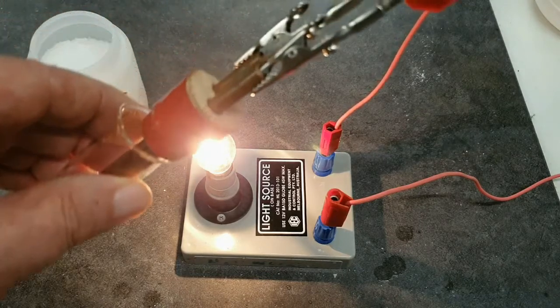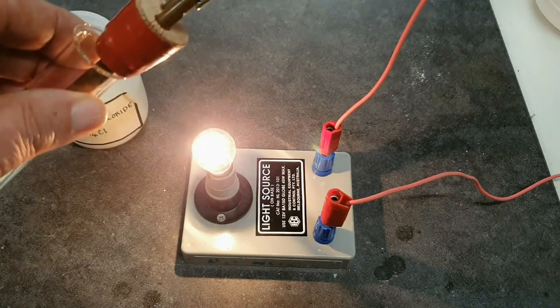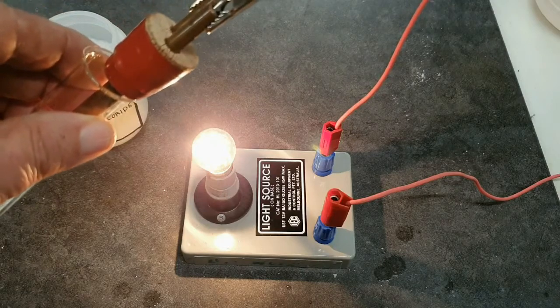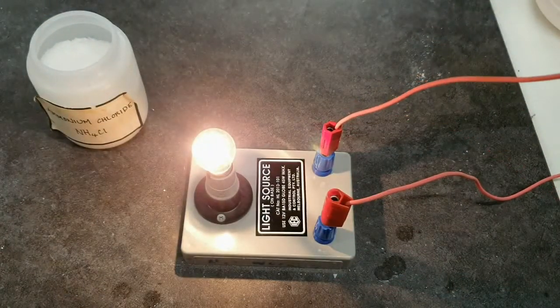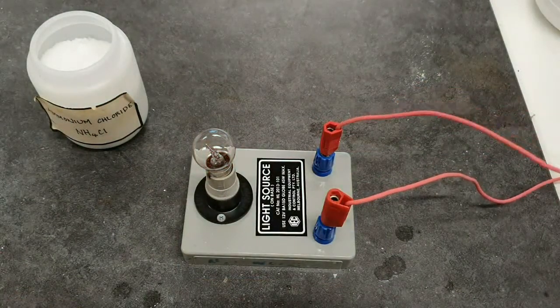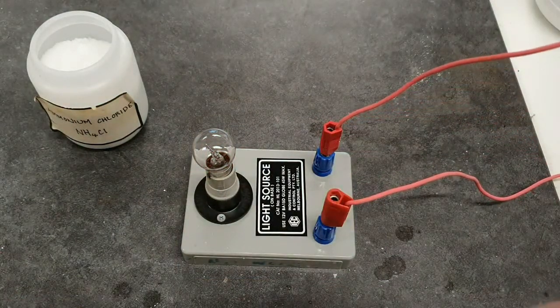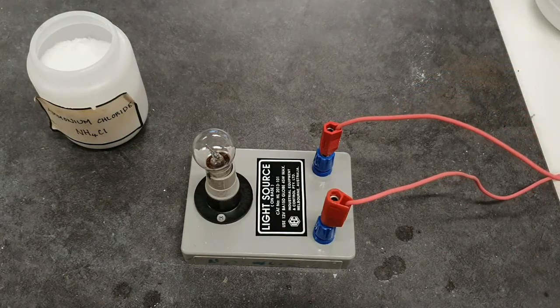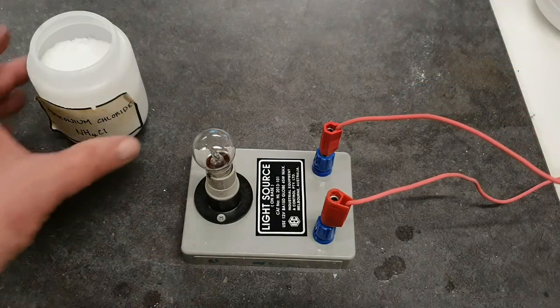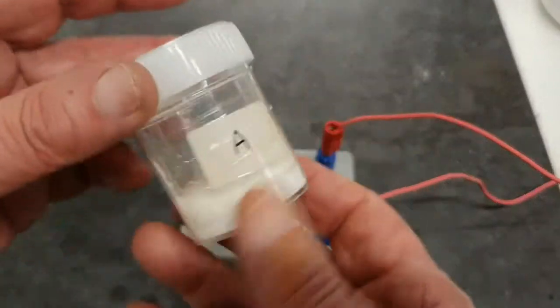Now the task is to identify some of these unknowns. I've got several unknowns here.